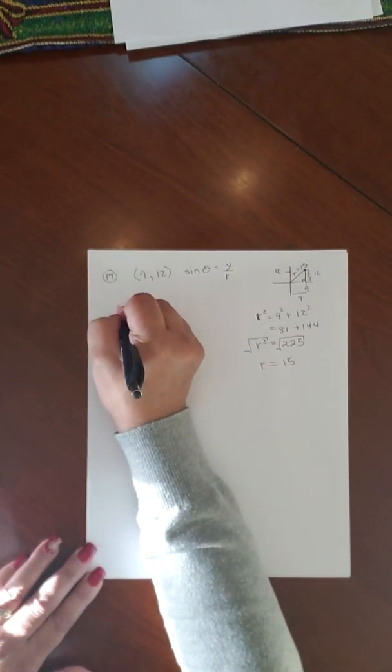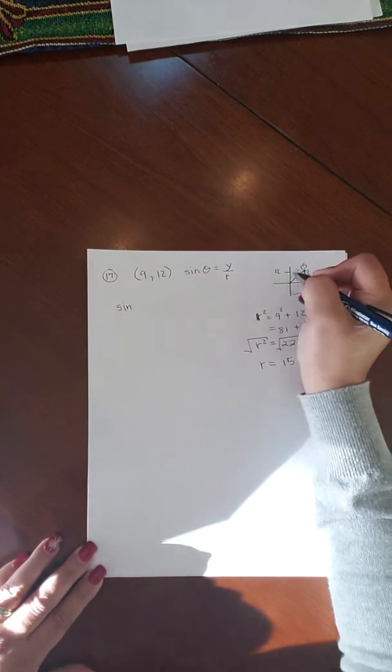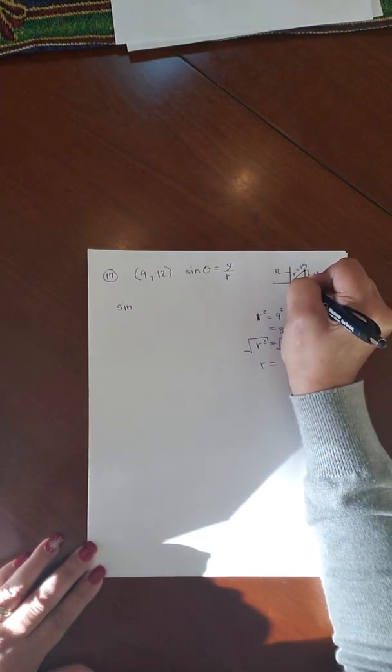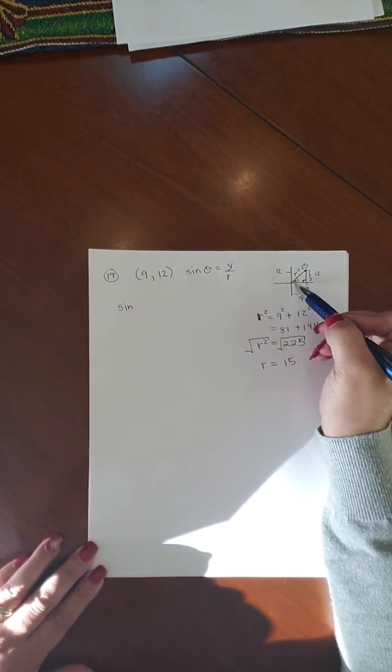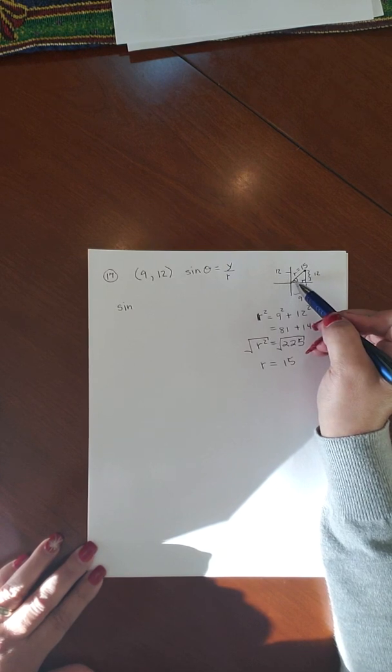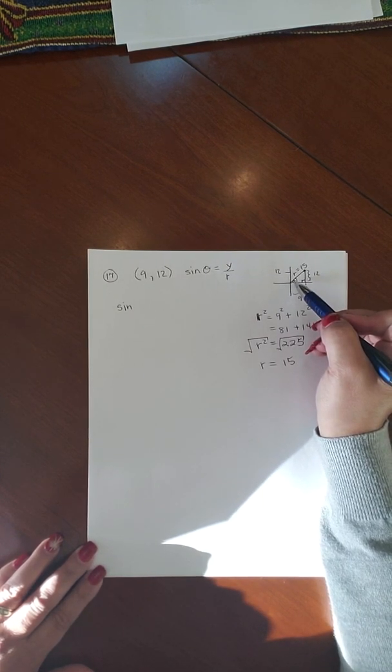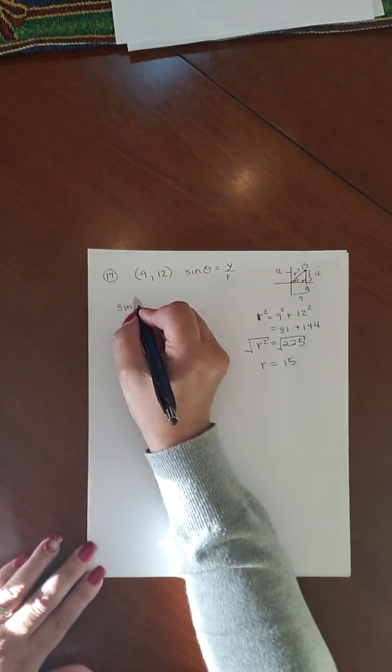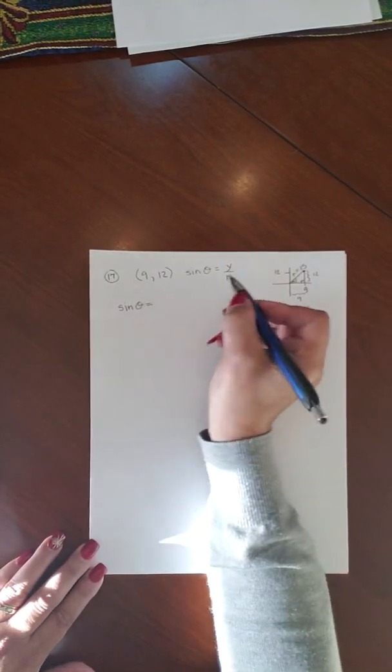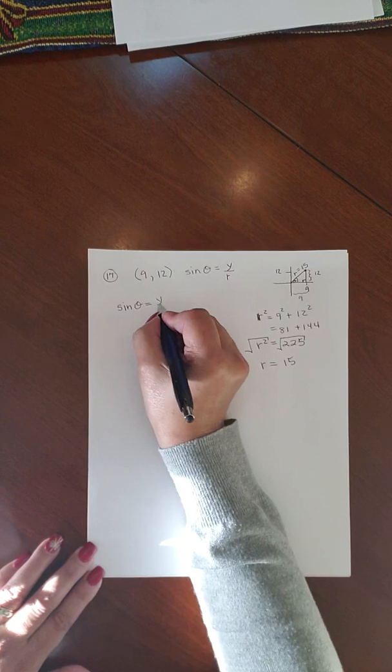And now you can finally finish the problem to calculate the sine of theta. By the way, this is the theta. And as you stand right here on theta, you could even use your SOHCAHTOA to remember how to get the sine value, which would just be opposite over hypotenuse. Or as I stated here, y over r, same thing.